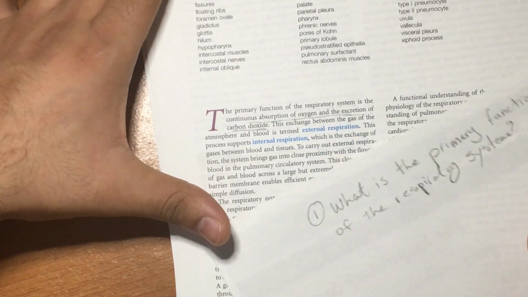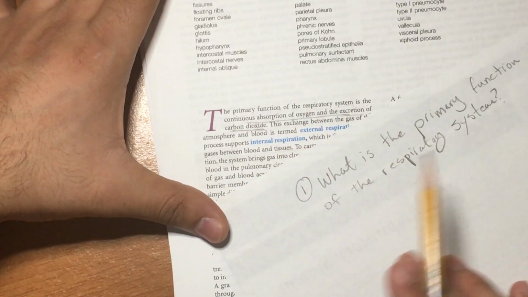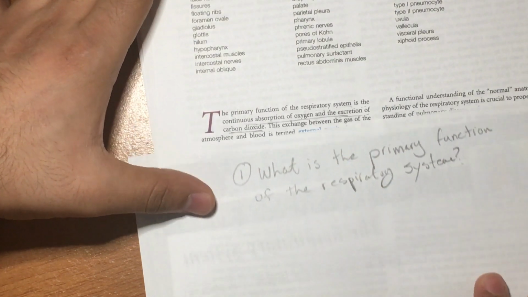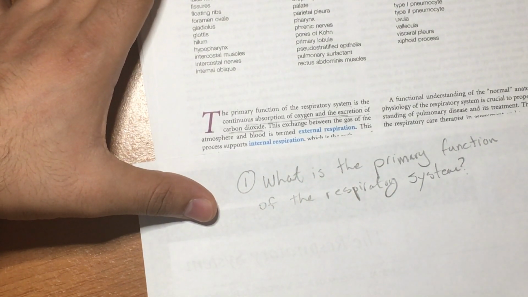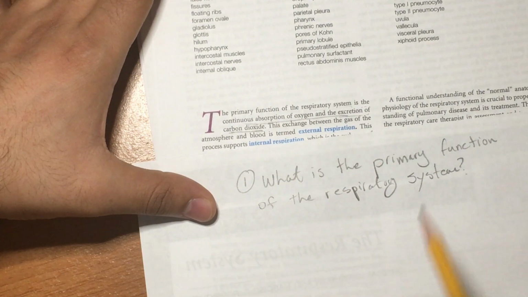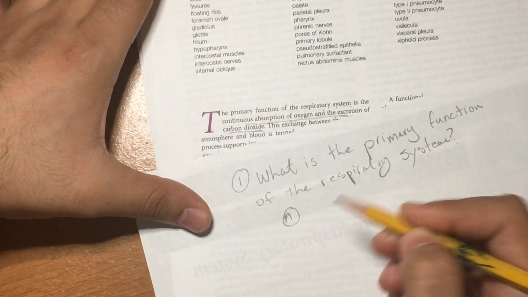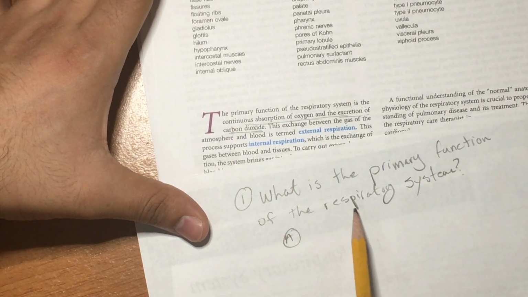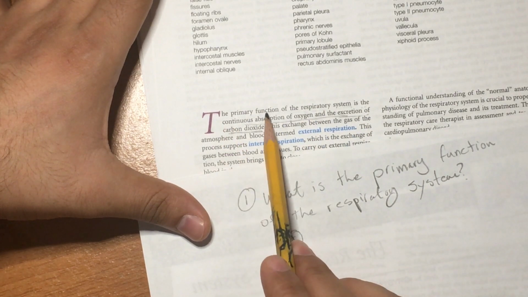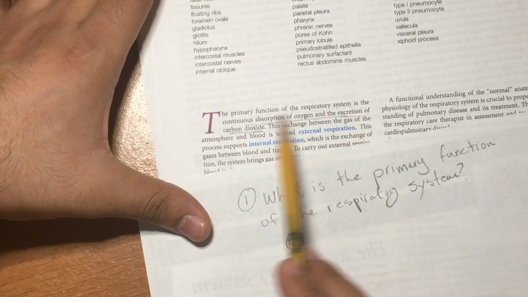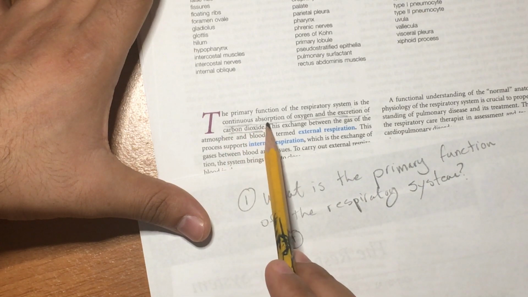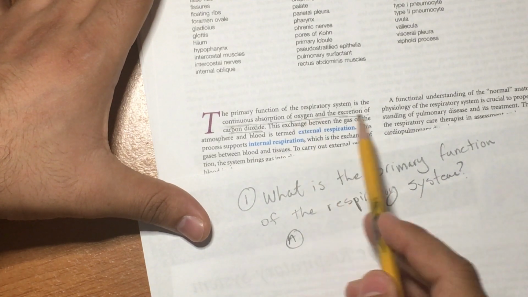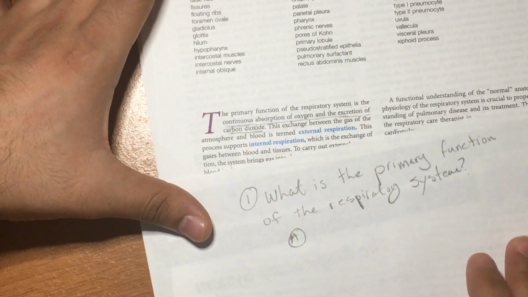So this is a question I just made from the first sentence. This is a good sentence and a good question to ask on the test. You'll be surprised, a lot of people will get it wrong. But you have to understand and make the answer simple to what you know. What is the primary function of the respiratory system? The primary function of the respiratory system is continuous, and this is a key, absorption, when you absorb something you take something in, of oxygen, and excretion of CO2.